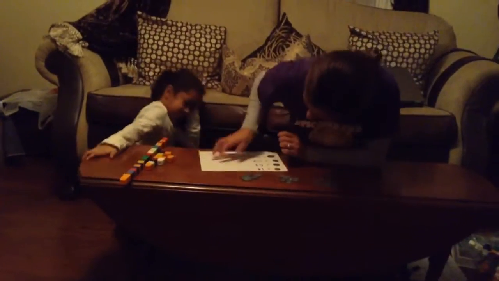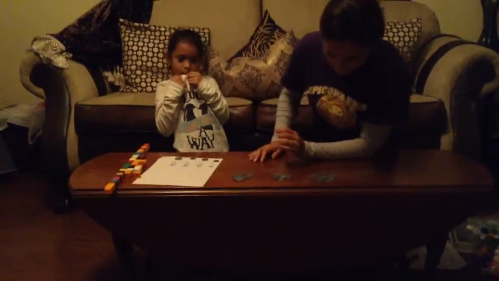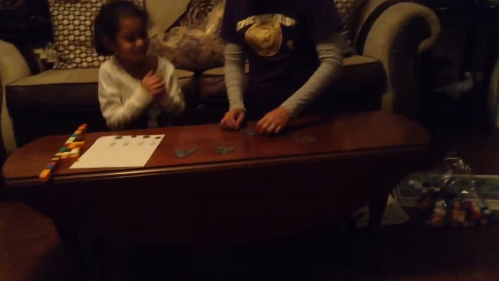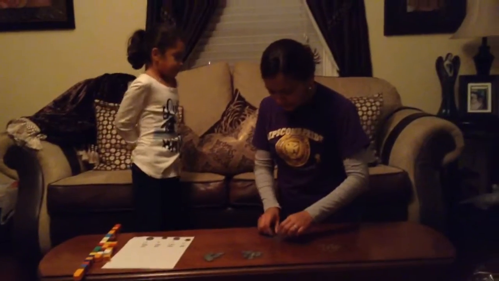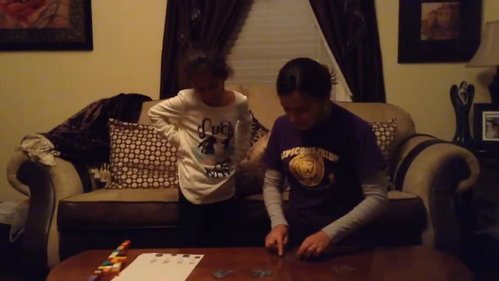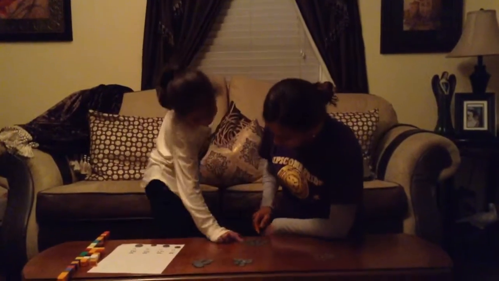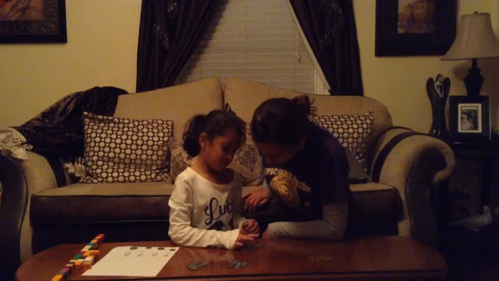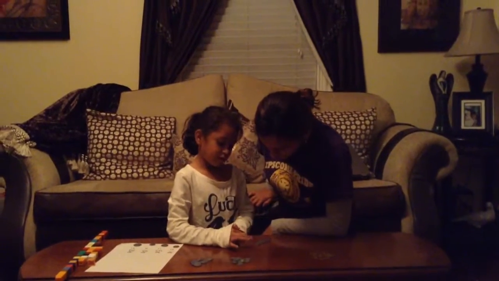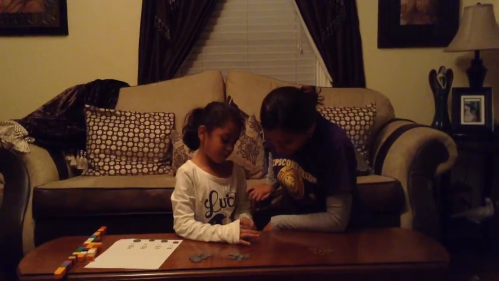It's longer than this table. It is. All right. So we got that idea. Now we're going to see if you can count by fives. Because we said that a nickel is worth 5 cents, right? So we would have to count every single one of them by 5, because they're worth 5. Okay. So let's see. Go ahead and count. 5, 10, 15, 20, 25, 30, 35, 40, 45, 50.